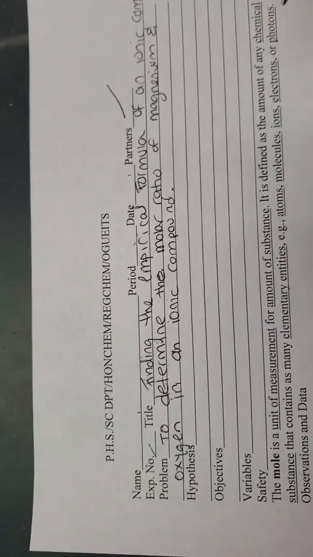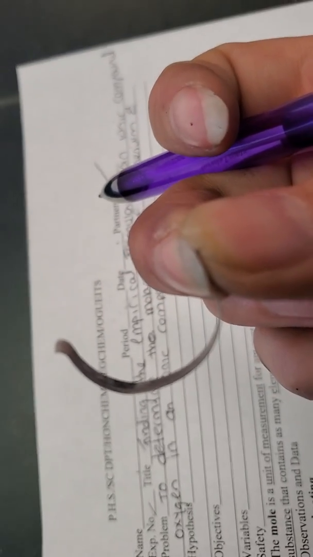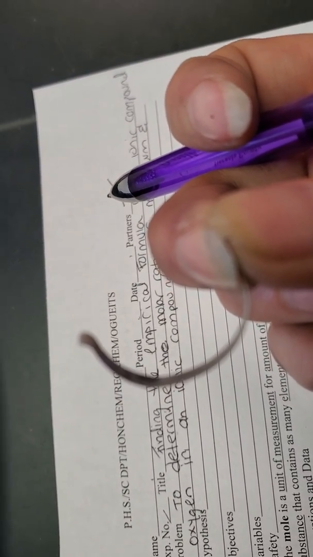Well, the question was, do you think that the mass of the magnesium initially, so if I put this on a balance and I got the mass, do you think that the mass is going to increase, decrease, or stay the same after you burn it?